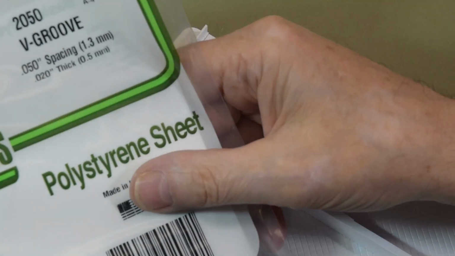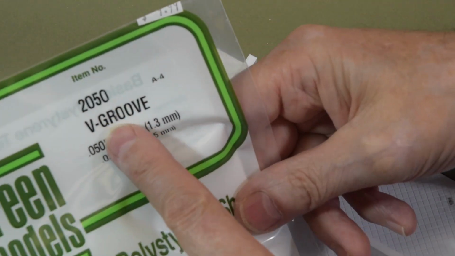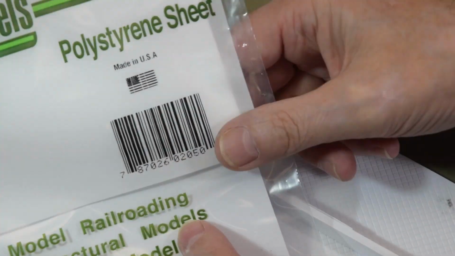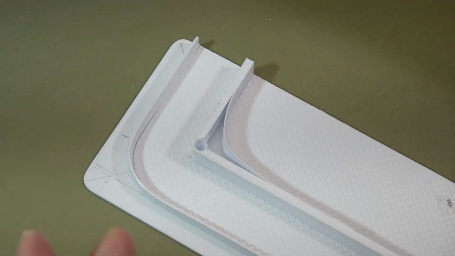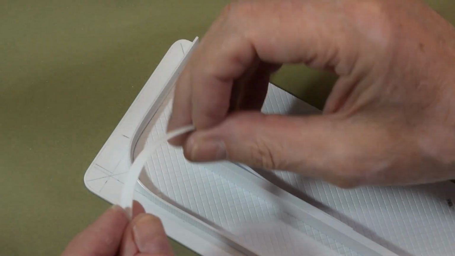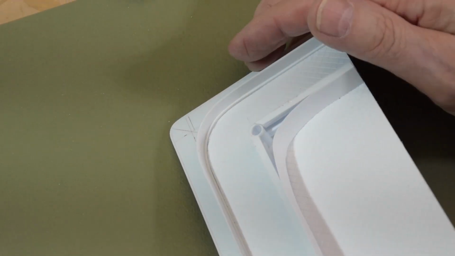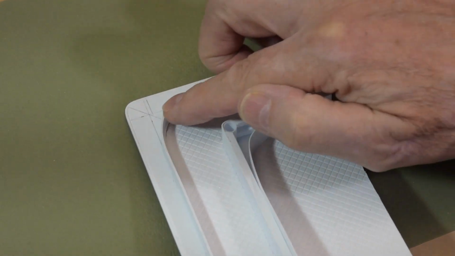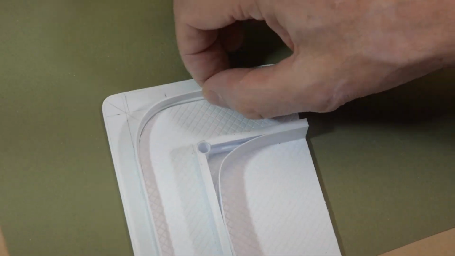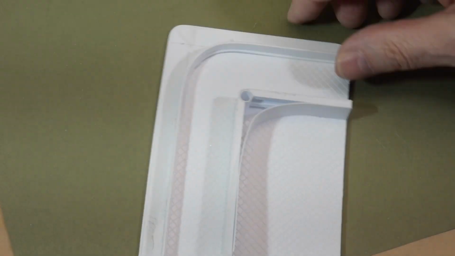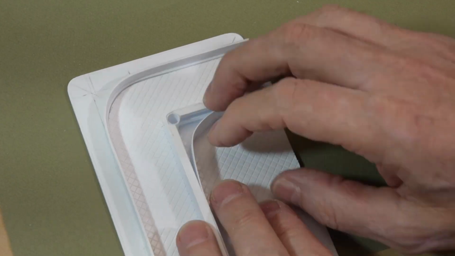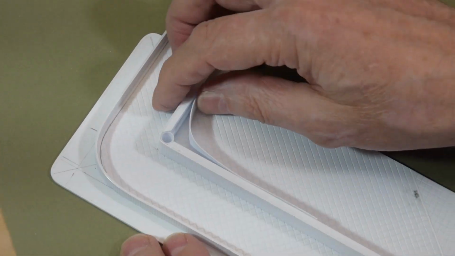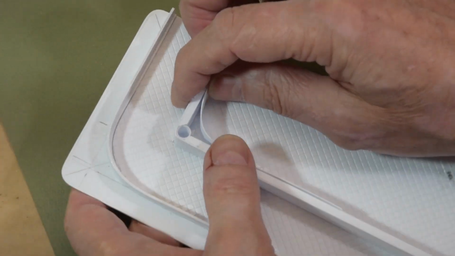Okay, so I've been using this 2050 V-groove spacing siding. As you know, it's 20 thou, quite flexible. So I've skinned basically this outer pony wall with just plain. So that's all really strong now, which helps if you're working on the inside of this and you're leaning on it. All right, so I'll return to this a little bit later.